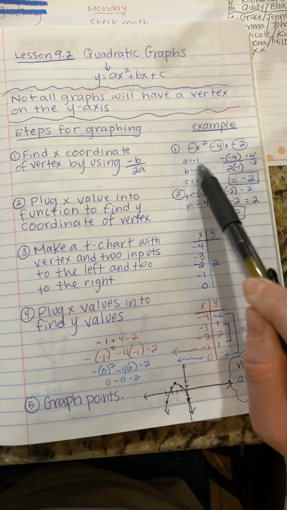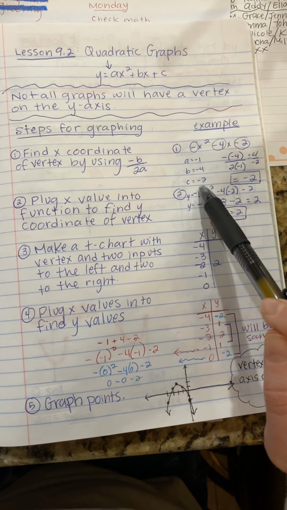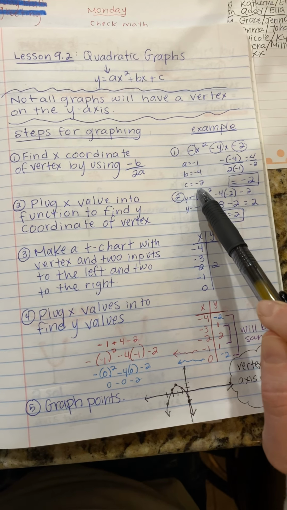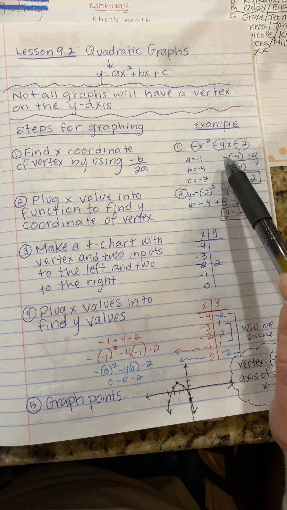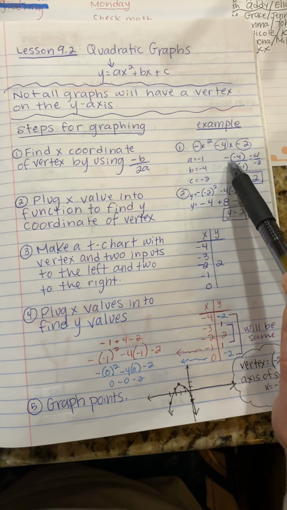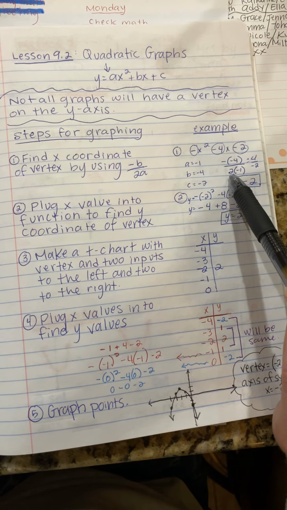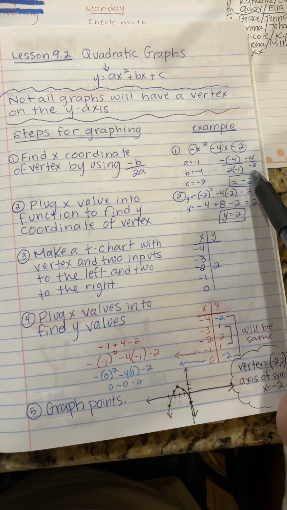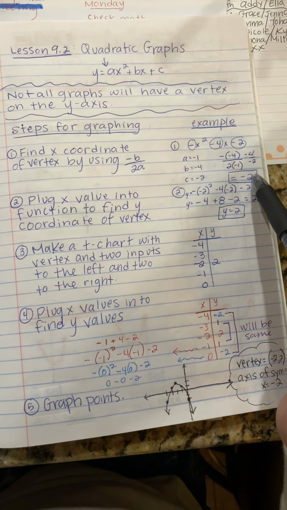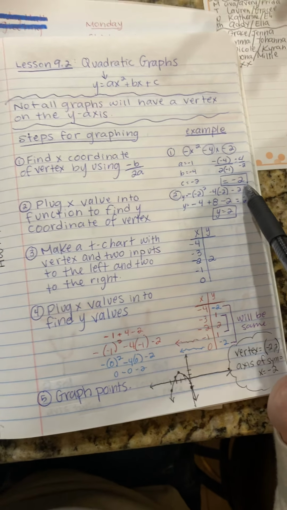minus 2, my a in this case is negative 1, my b is negative 4, and my c is negative 2. So to find the x part of the vertex, I'm going to do a negative of my b, so a negative of a negative 4 turns to positive 4, and then 2 times a. And 2 times a negative 1 is a negative 2. So 4 divided by negative 2 is negative 2. So that's going to be my x-coordinate of my vertex.